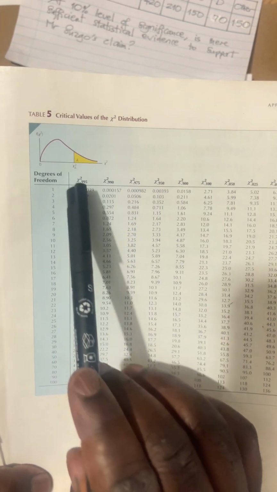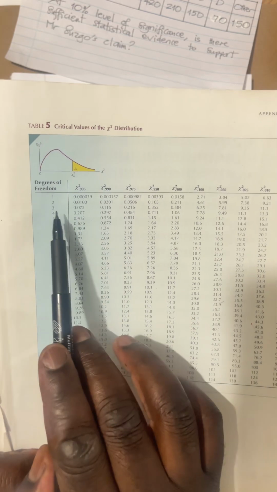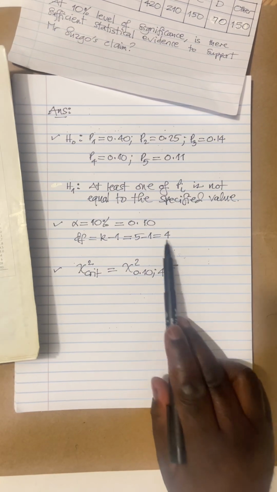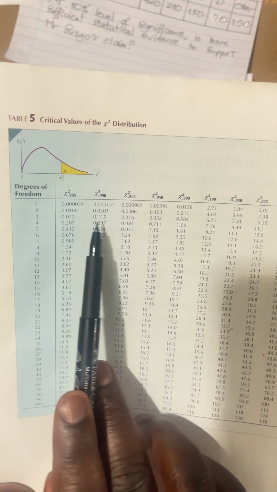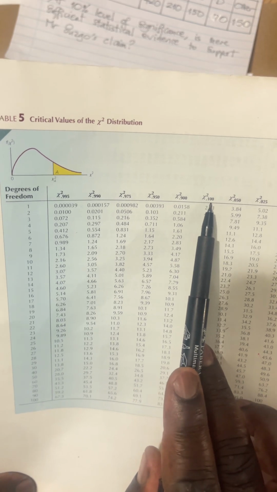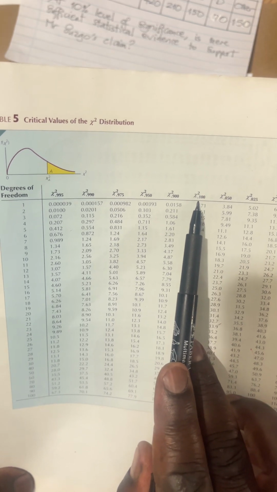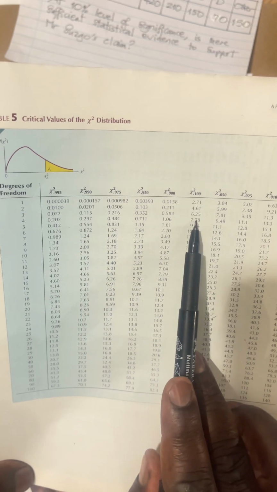If I lift it up like this, we're moving to the left side here, where we have degrees of freedom, and we move down to 4. In this case, it's 4 degrees of freedom. There it is, 4 degrees of freedom. So we move to 4, and then from 4, we move across to where it says chi-squared 0.100. That's our 10%. So we must move and stop there.